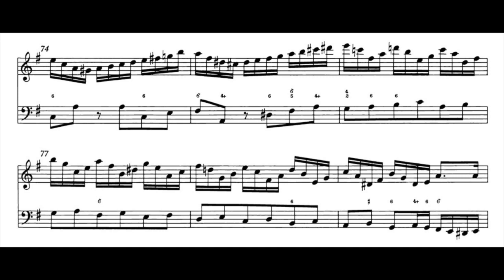C sharp. The original note was C sharp. But the Baroque flute has not C sharp, so Bach, very simply, instead of playing C sharp E, wrote D E. This is very interesting, it's very important for us, that explains us a lot of things.